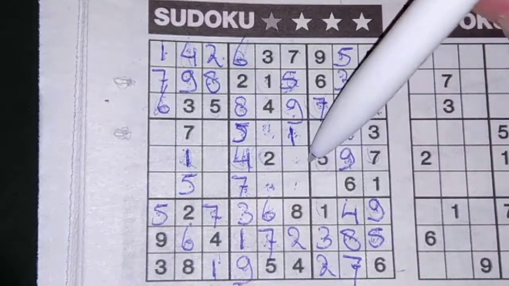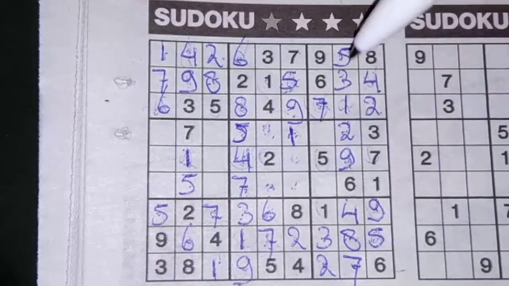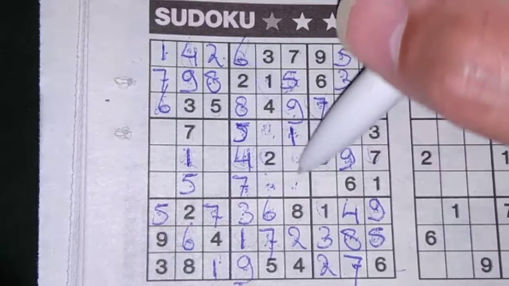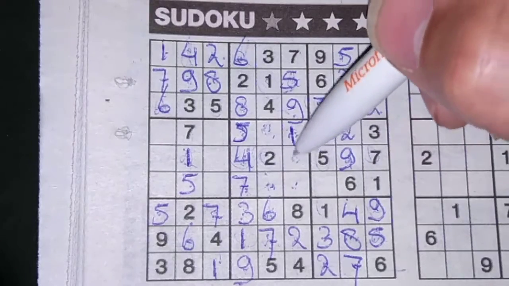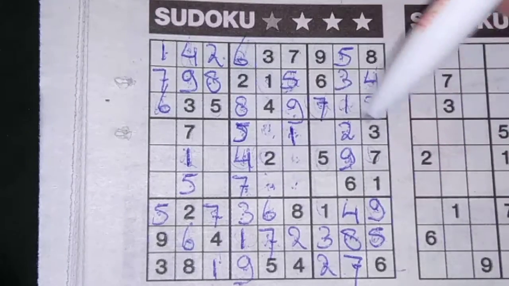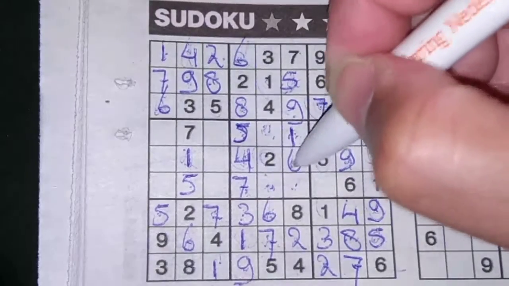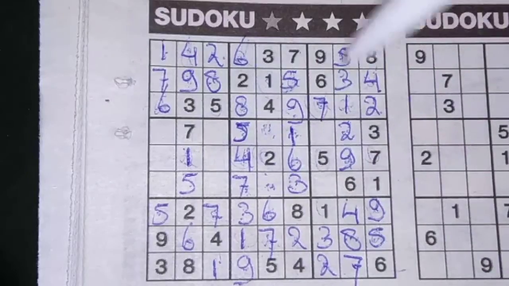2 numbers left in this column for the numbers 6 and 8. No, the 8 should be here. 6 and 3. We have a 6 here, no 6 there. 6 should be here, and the 3 goes there.